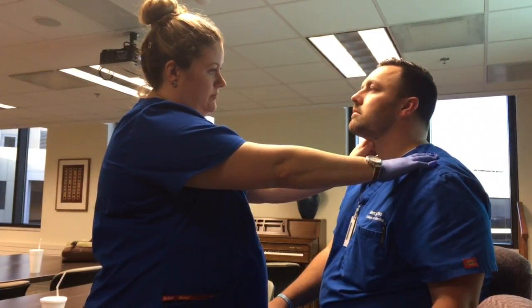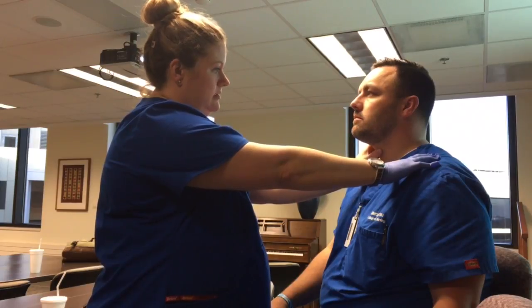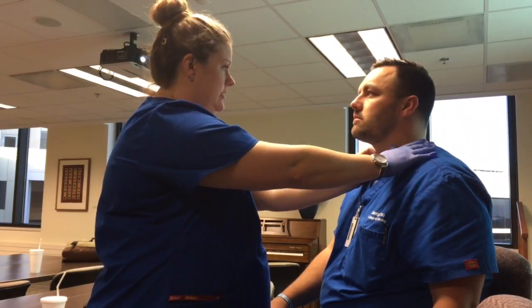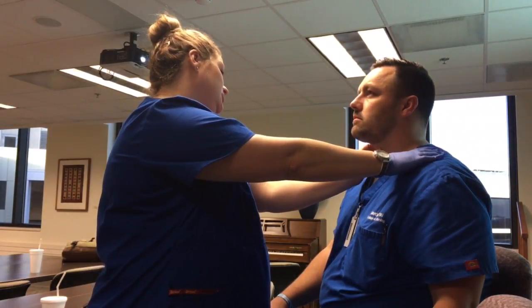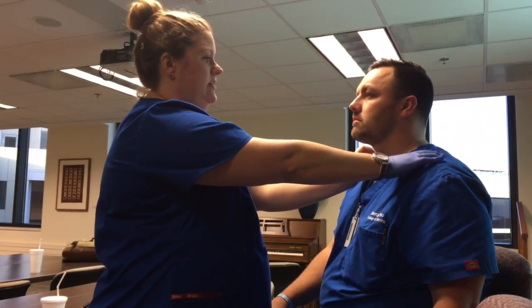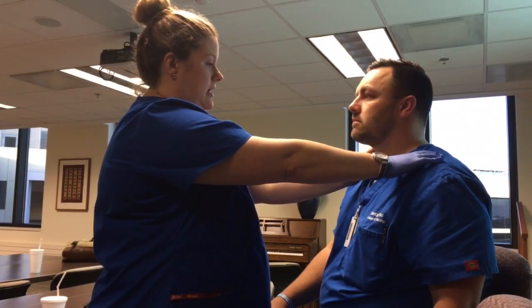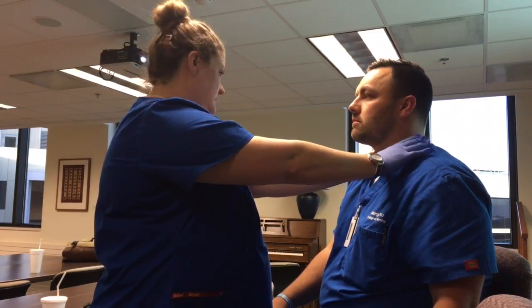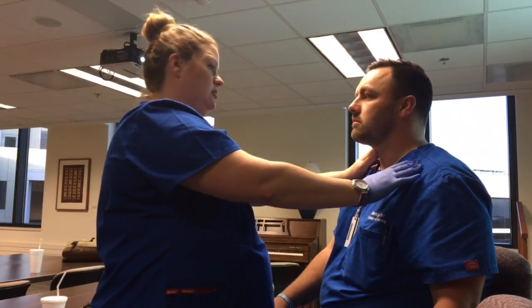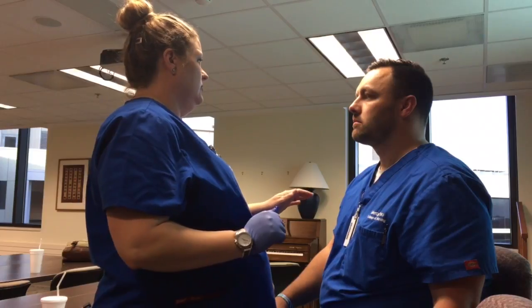So we would feel the bottom of the thyroid cartilage as he swallows, and then we would feel for the thyroid gland, making sure that it wasn't swollen or tender. We would look for goiter, and then we would want to make sure it also was pliable and able to easily be moved.